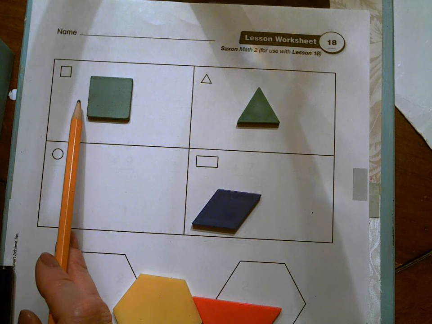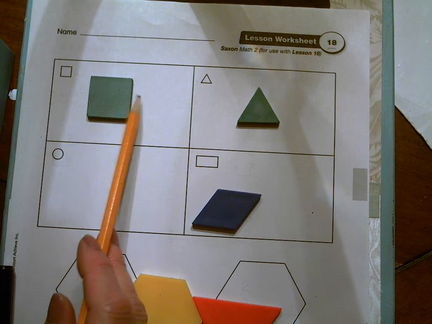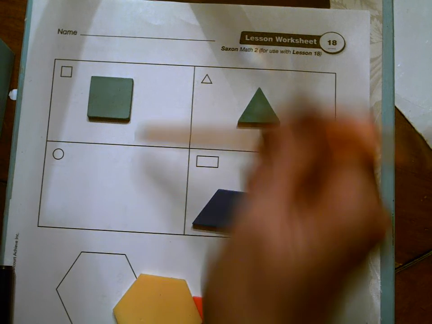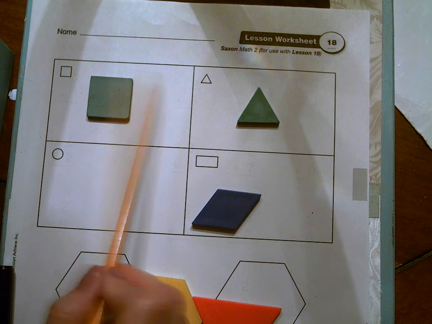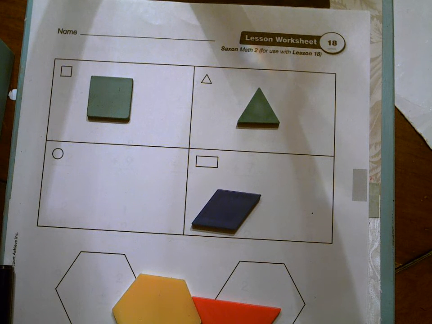Square also has parallel lines, right? This side and this side is parallel. They would go up and down forever and ever. And this side would go left and right, and this side would go left and right forever, and they would never intersect.